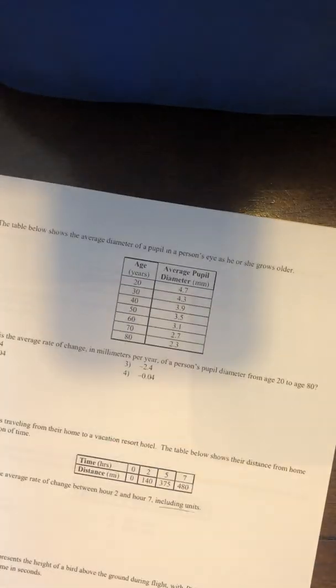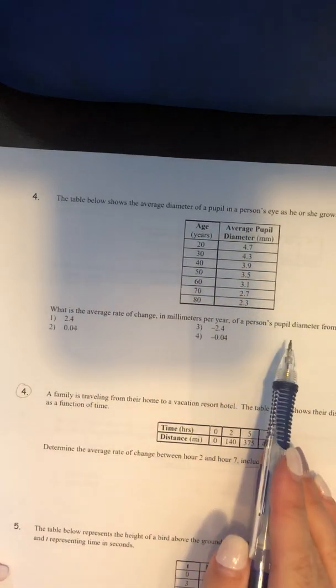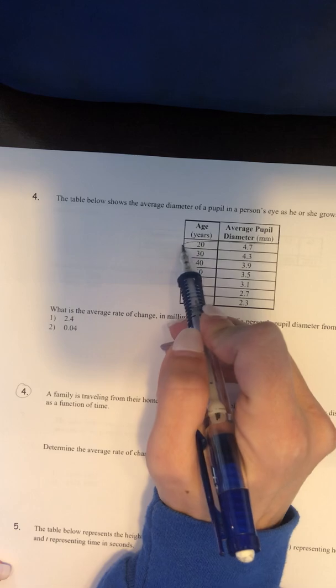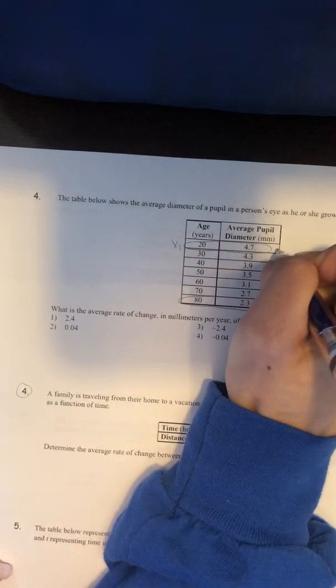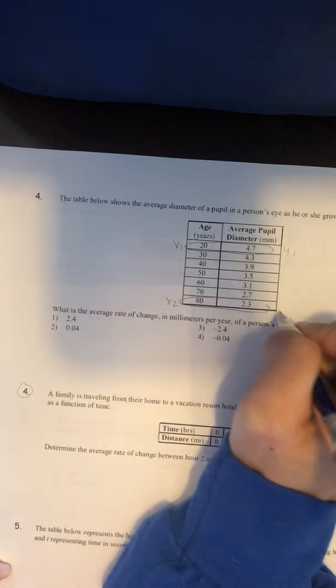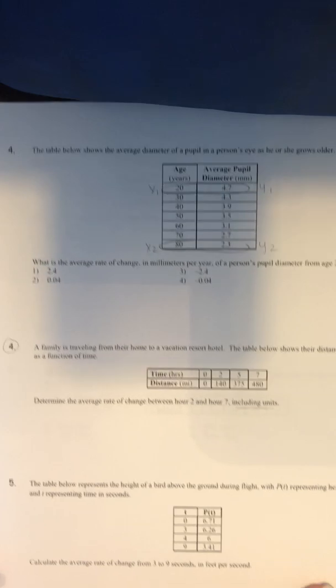Okay, if you go to the next page, the first number 4, I messed up the numbering. The first number 4 is exactly like the problem we just did. You would do it between 20 and 80. You would label them x1, y1, x2, y2. But you can see that one in the filled in notes.